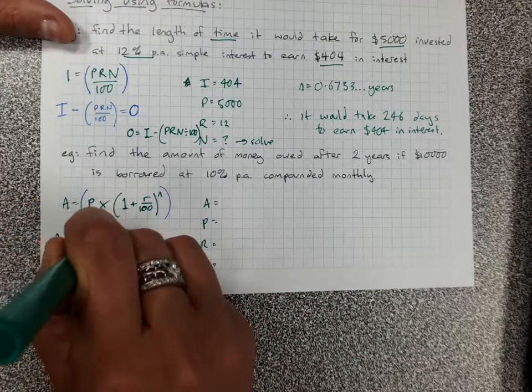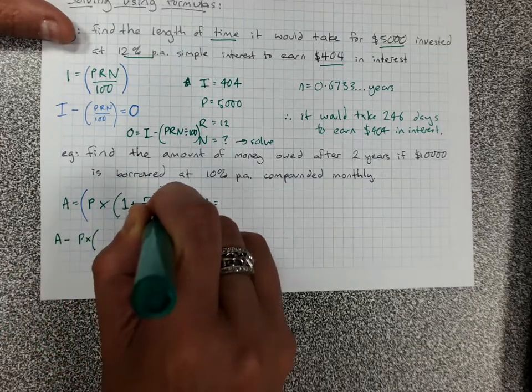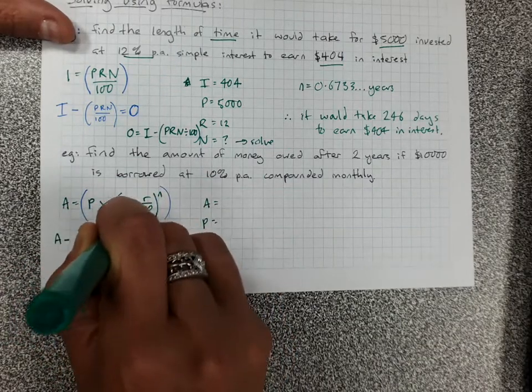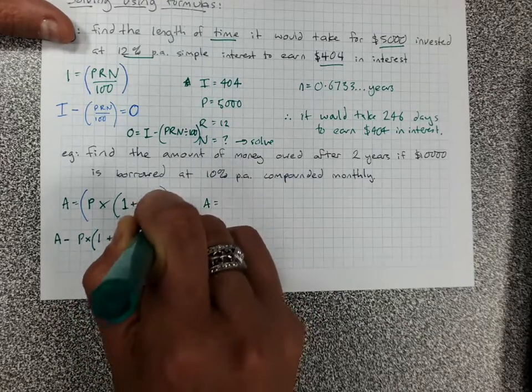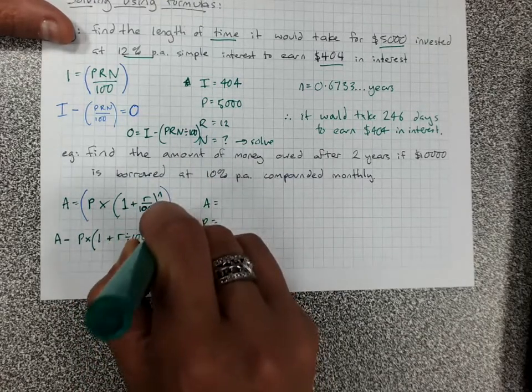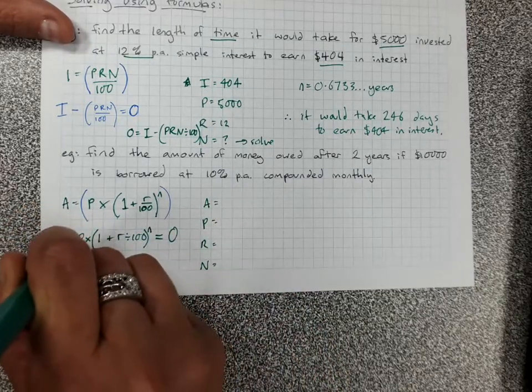A minus P times, you need these brackets, 1 plus R divided by 100 to the power of N equals 0. Or of course the equals 0 is going to end up over here.